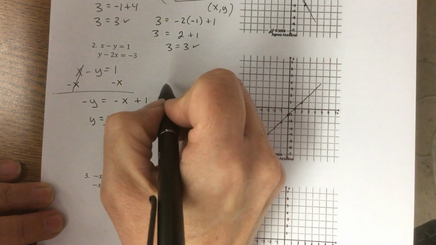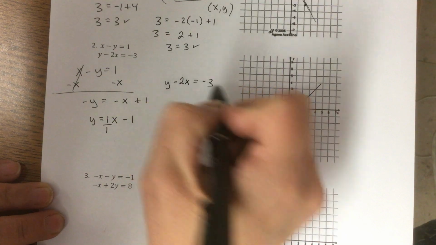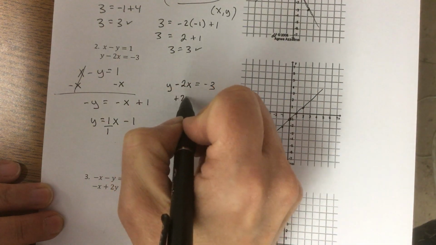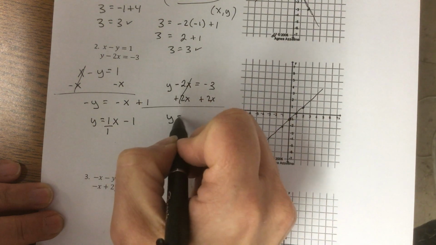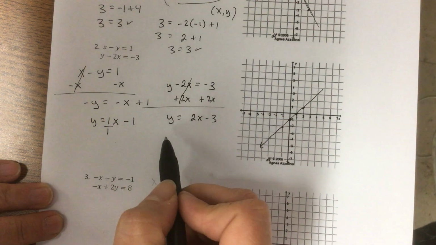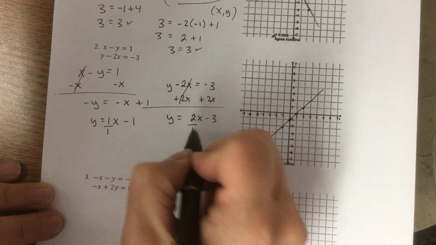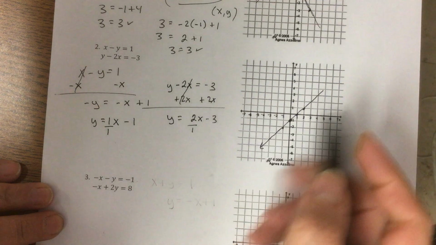And then the other equation is y minus 2x equals negative 3. So I want to get my y alone. So I'm going to add 2x to both sides. So I have y equals 2x minus 3. So now my y is alone. My slope is 2 over 1. Remember, you always want it to be a fraction. So my y-intercept is negative 3.